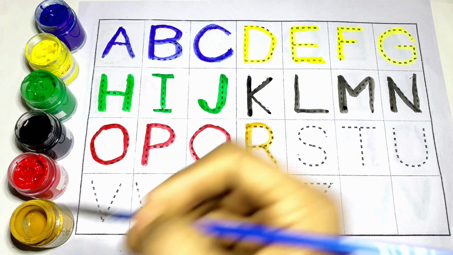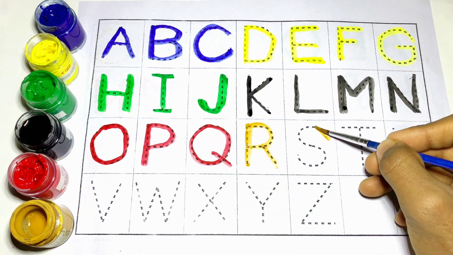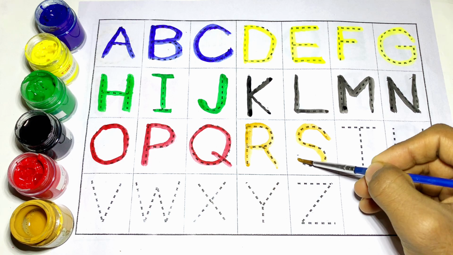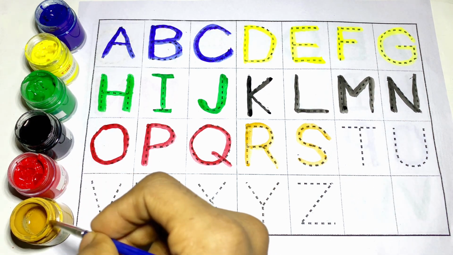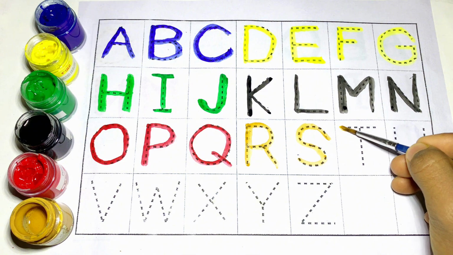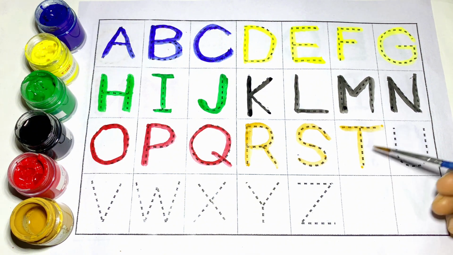Kids again use yellow ochre color and draw S. S for sun, S for sheep. Kids now draw T. T for teacher, T for tiger.